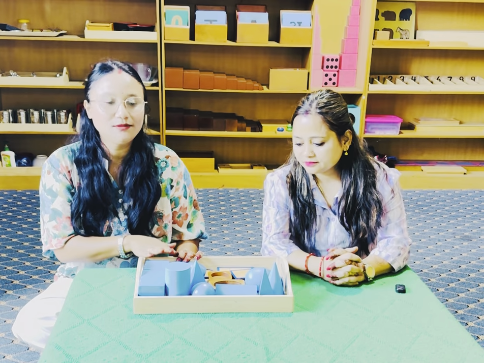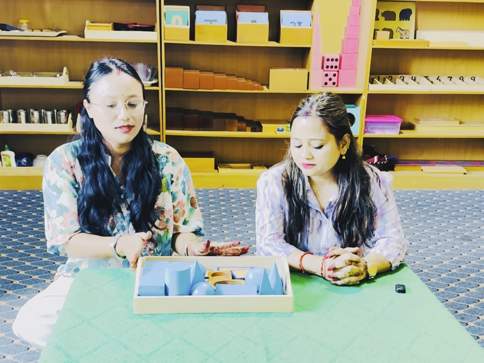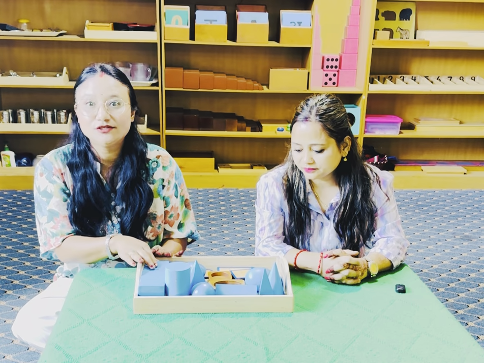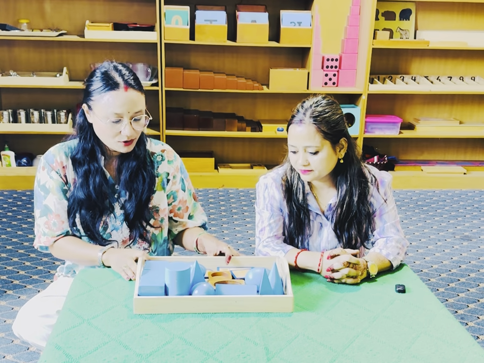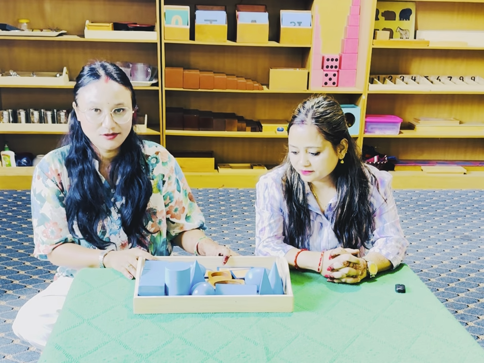Namaste. Today we are going to learn about the geometric solids with base. Here is one tray with 10 geometric solids with base. I'm going to describe the geometric solids.